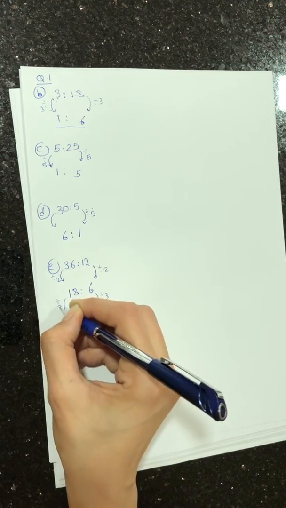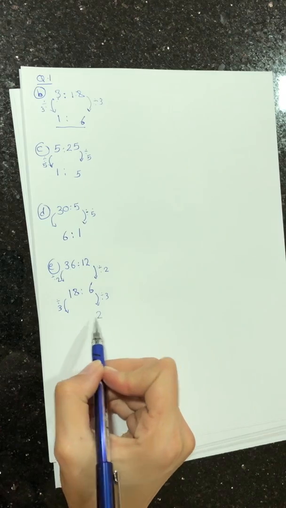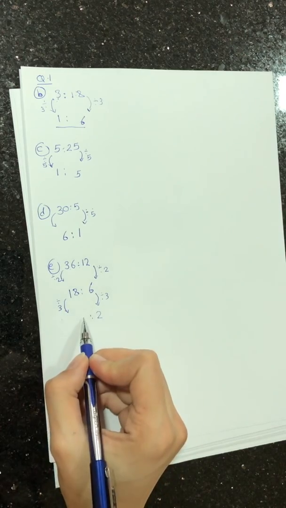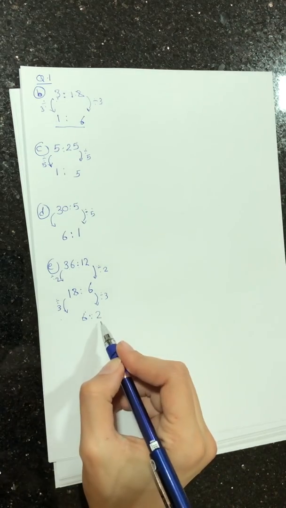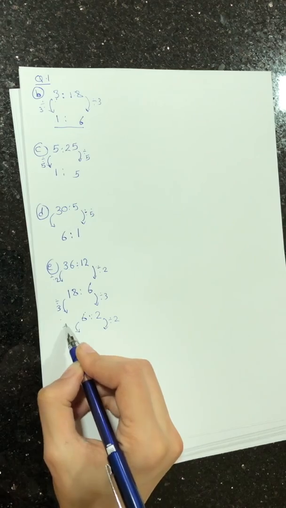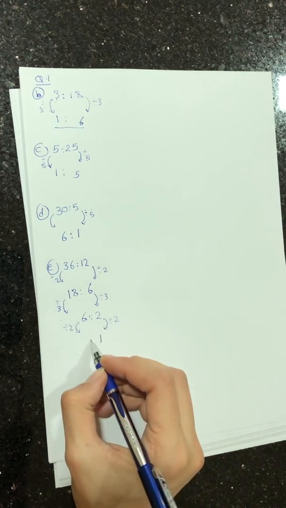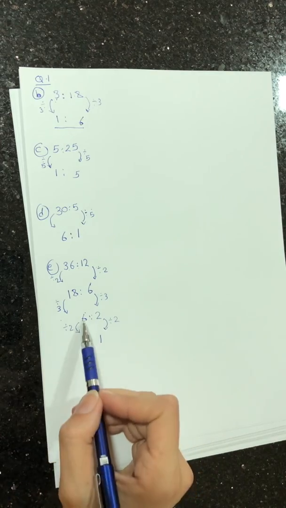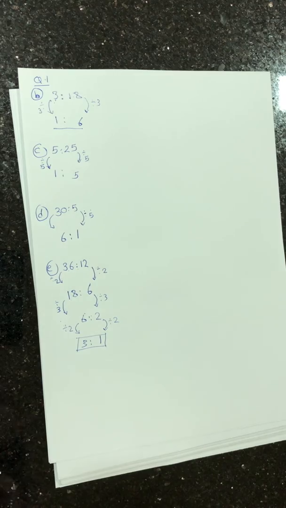It didn't occur to me to divide by 6 or 2. So 6 divided by 3 is 2. 18 divided by 3 is 6. Now I have 6 to 2. I need to divide furthermore because this is not the smallest form of this ratio. So 12 divided by 2 is 6, 2 divided by 2 is 1. Sorry, 6 divided by 2 is 3. This is the simplest form of this ratio.